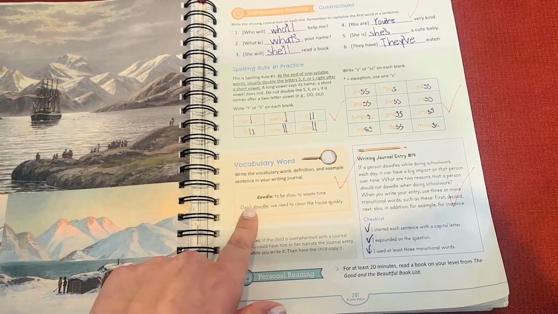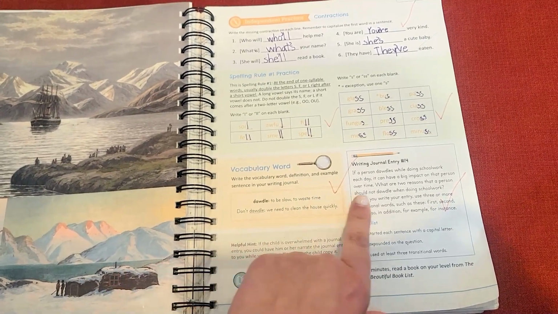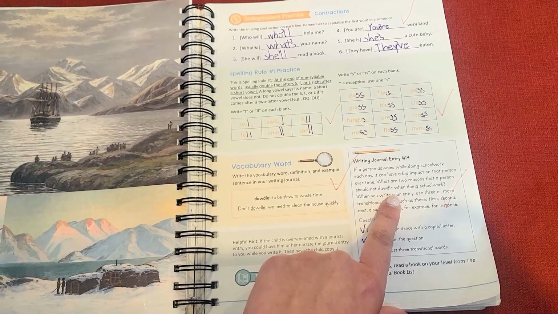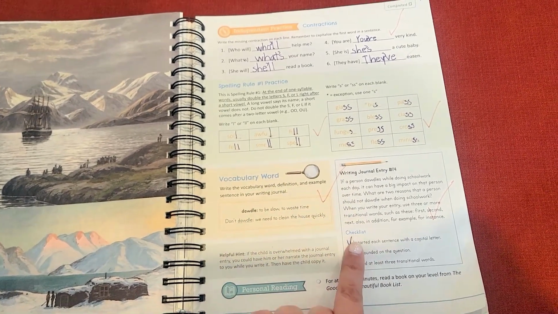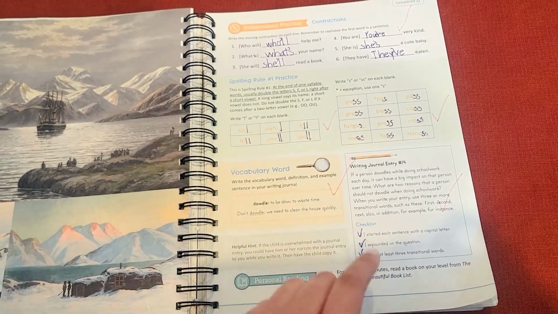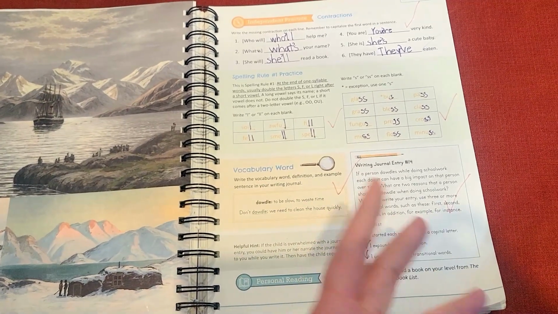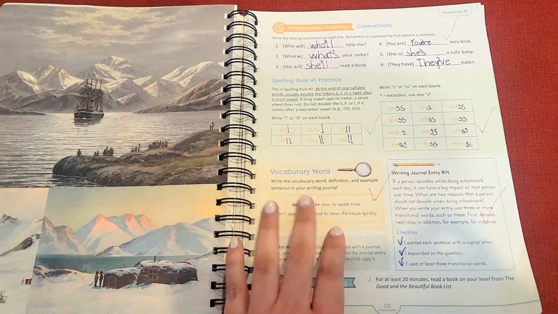He did vocabulary. The Good and the Beautiful does incorporate vocabulary words. And then he did a writing journal entry that included the vocabulary word. And then he has a checklist of things that he has to remember to do in his writing. So there is a little bit of writing. There is a good amount of writing when it comes to The Good and the Beautiful that I think is perfect for my son.